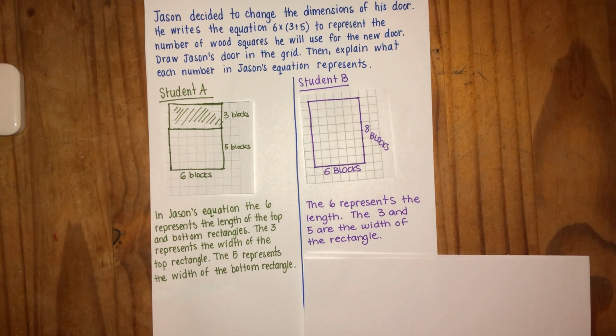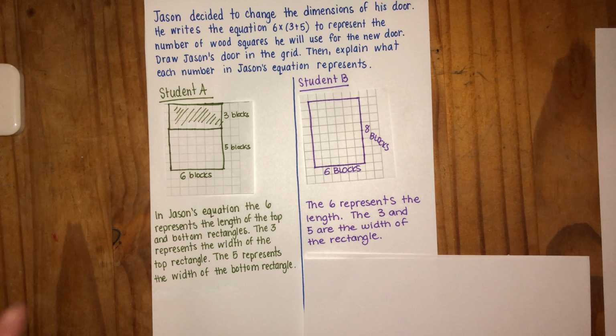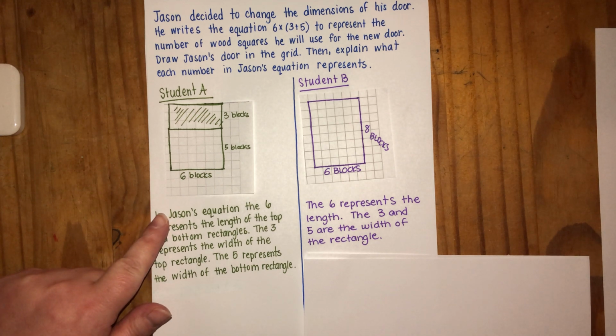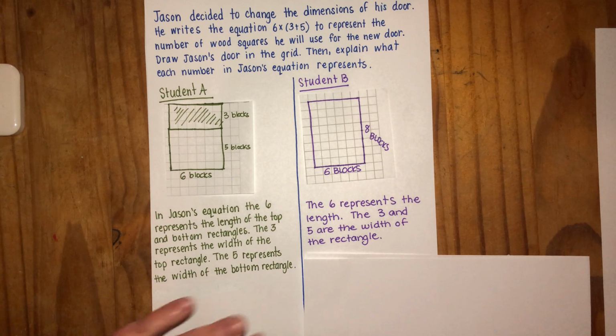Let's look at our problem of the day. Which student, student A or student B, do you think correctly represented the problem? Say it out loud. Right. I heard many of you say that you think student A correctly represented the problem and student B did not correctly represent the problem. Great job.